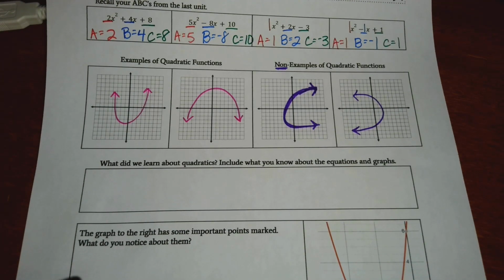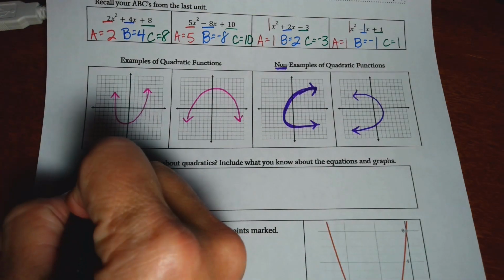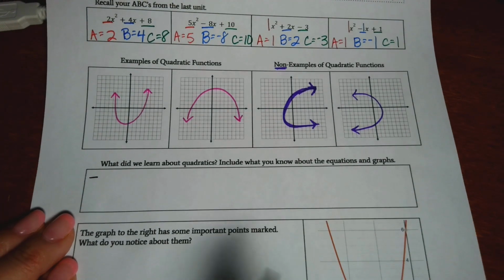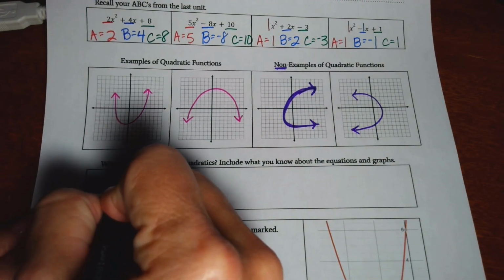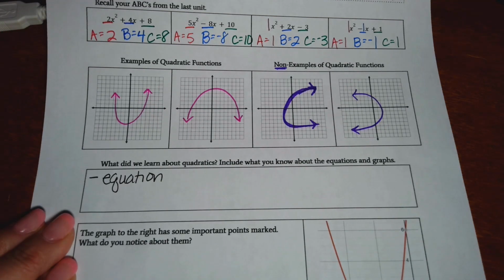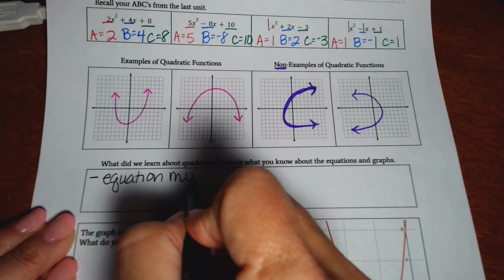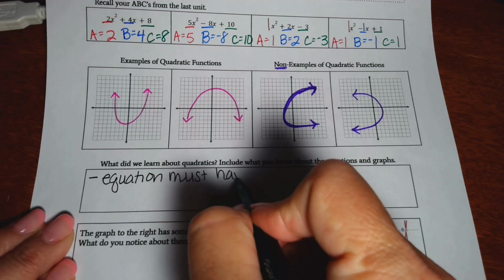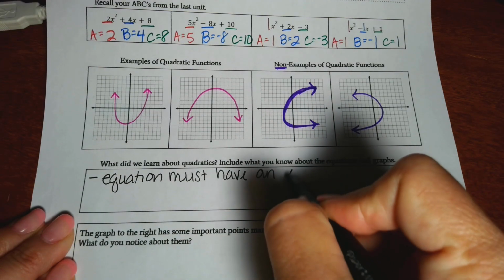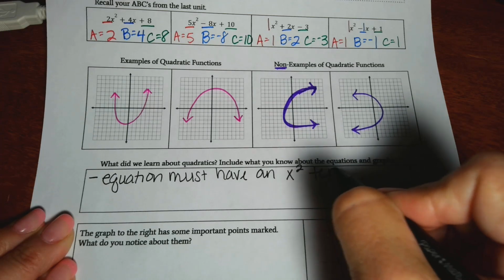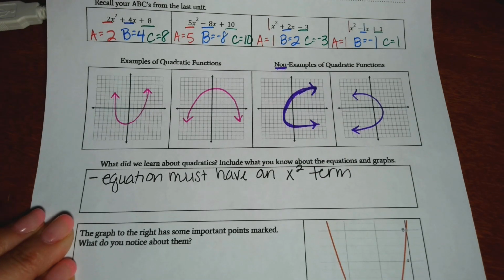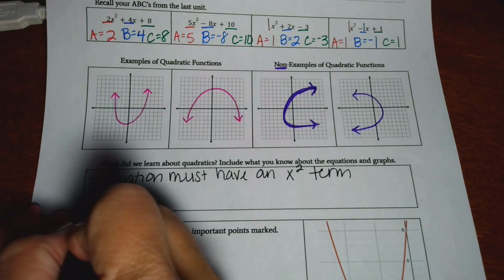Okay, so what are some things we just learned? Looking at that information that we just talked about, first of all, for a quadratic function in the equation, what do we say the equation had to have? The equation must have an x squared term. Okay, what about the graph?